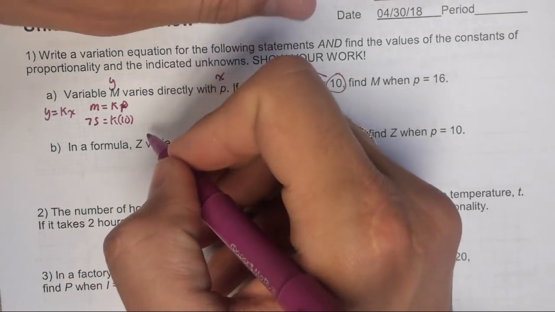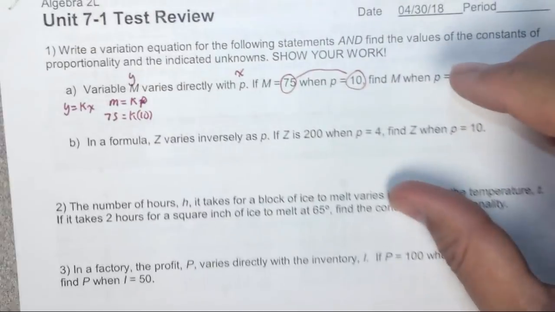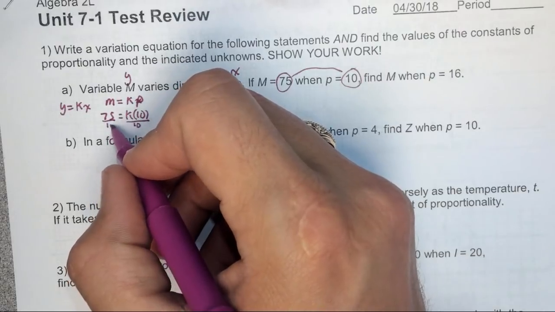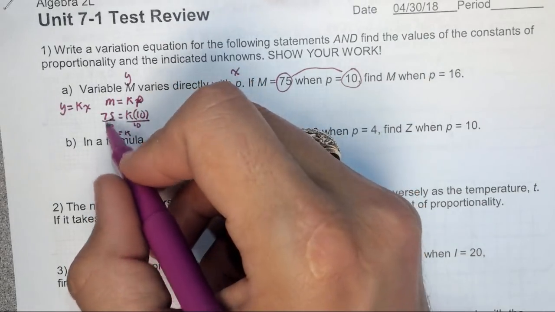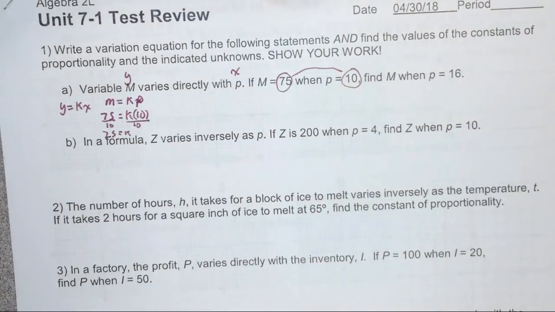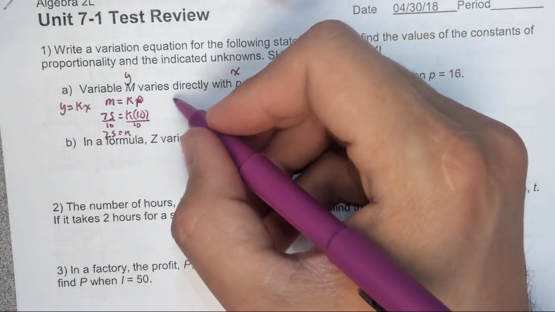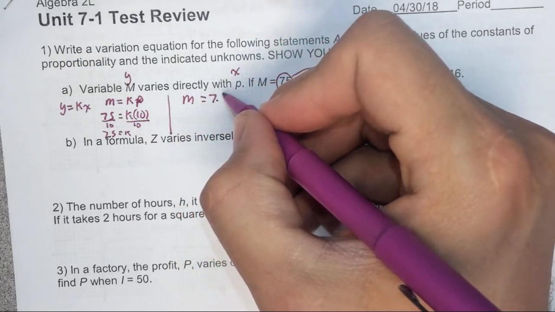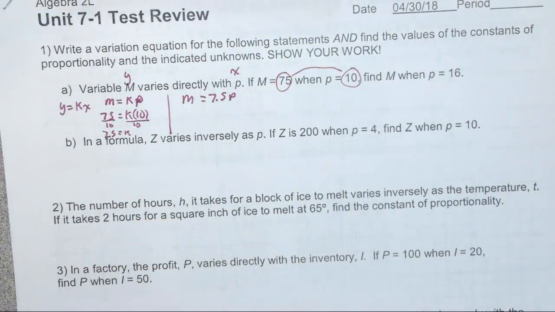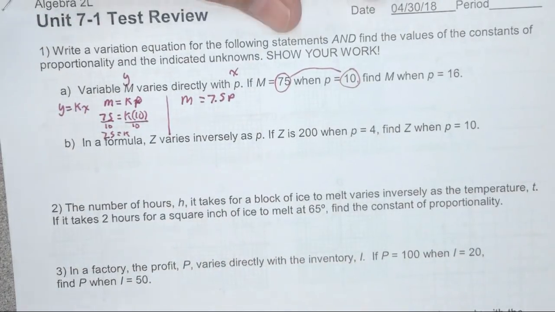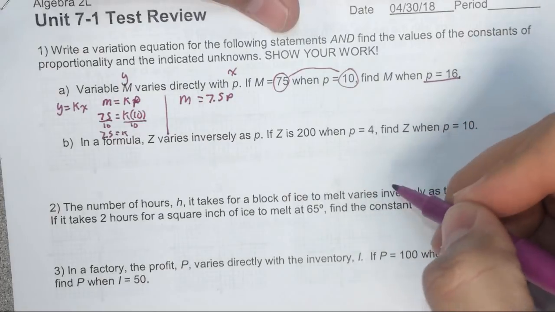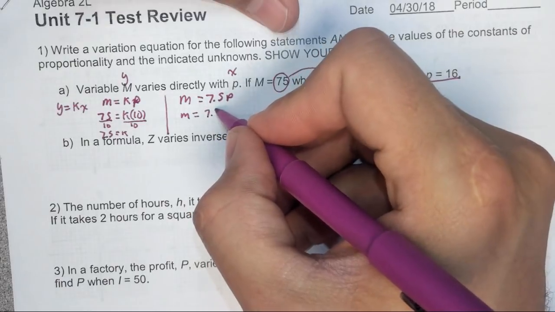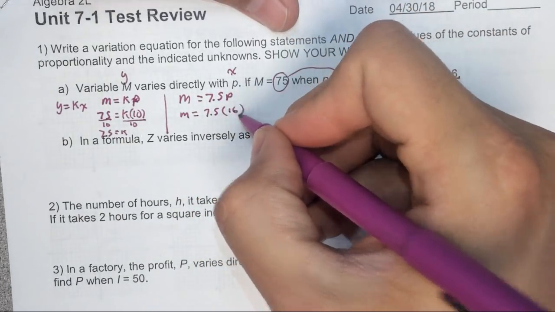To get rid of that 10, we're going to divide both sides by 10. So k is going to be equal to 7.5. So k is equal to 7.5. My new equation is going to be m is equal to 7.5p. Then I plug in my missing value. Over here my missing value is 16. P is equal to 16. So m is equal to 7.5 times 16.